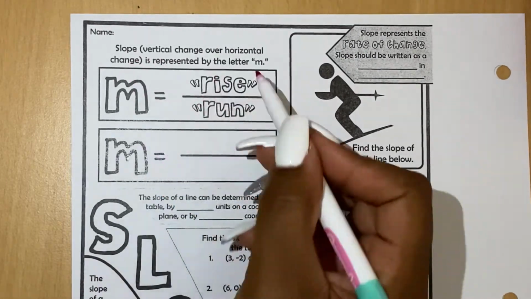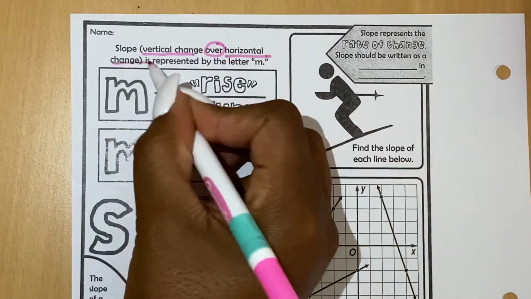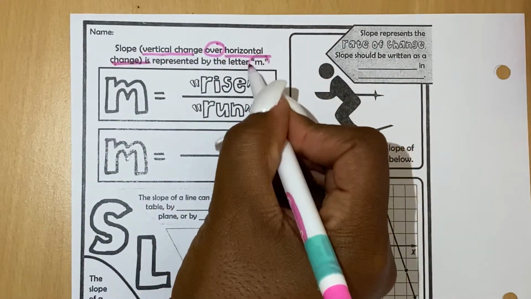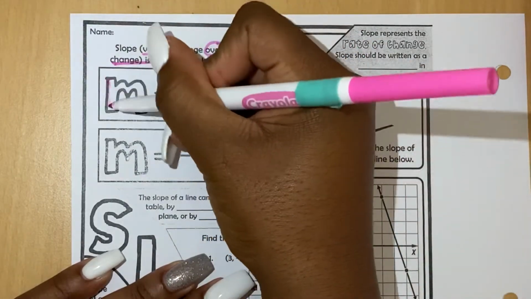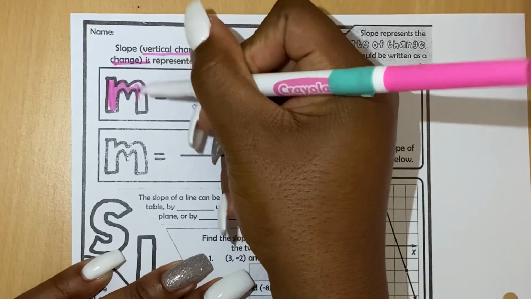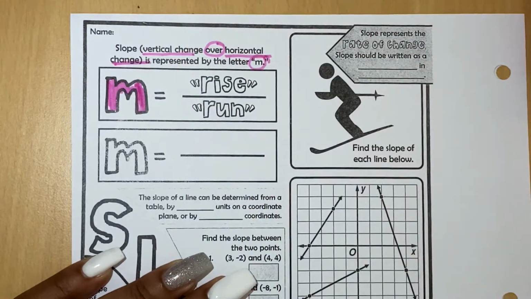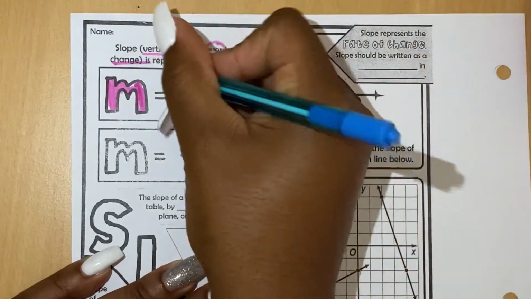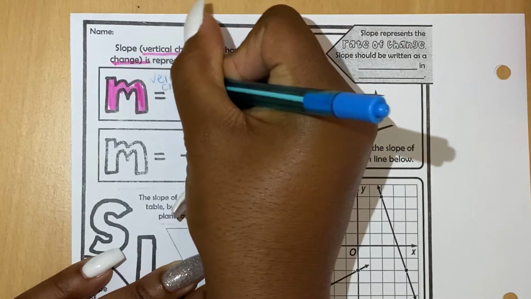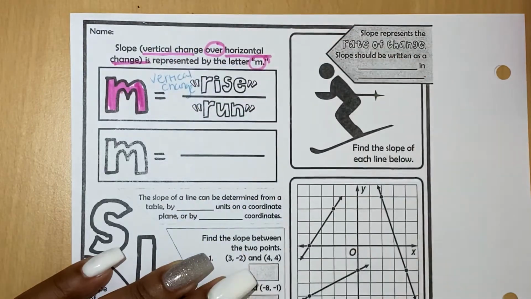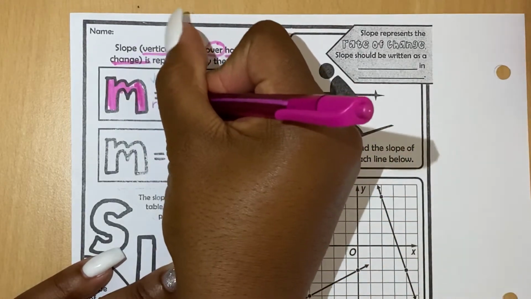Slope is just a vertical change over the horizontal change, okay? And it is represented by the letter M. M is equal to rise over run, okay? Now that rise is the vertical change that I just mentioned, and the run is the horizontal change.